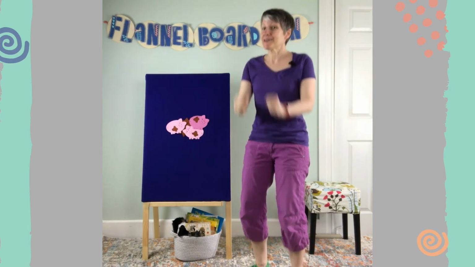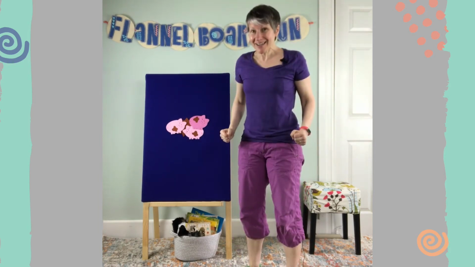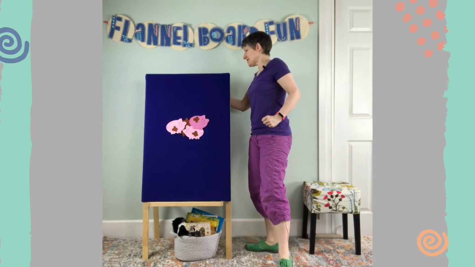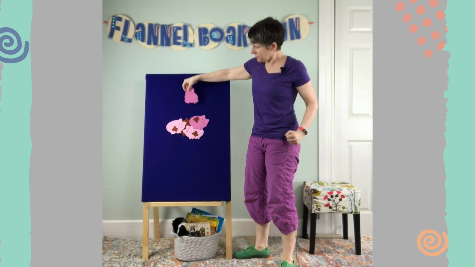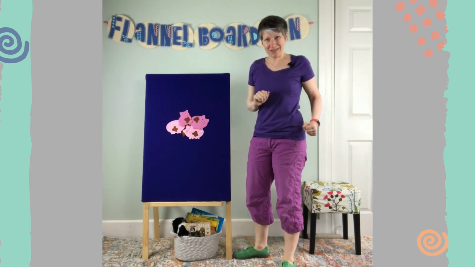Then along comes another friend who jumps right in. Woo! Here comes that 4th friend. You've got 3. 1, 2, 3. Here comes number 4. 1, 2, 3, 4. Oh, that's a muddy, mucky mess in there.